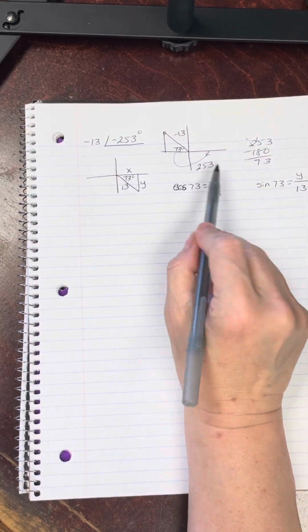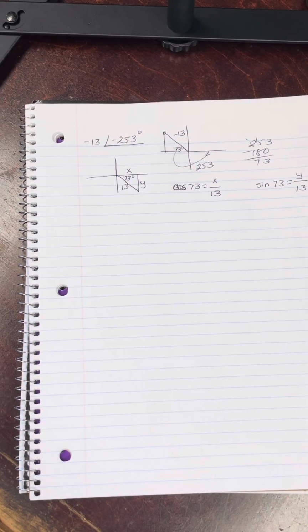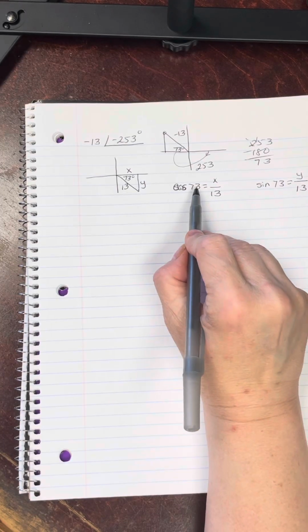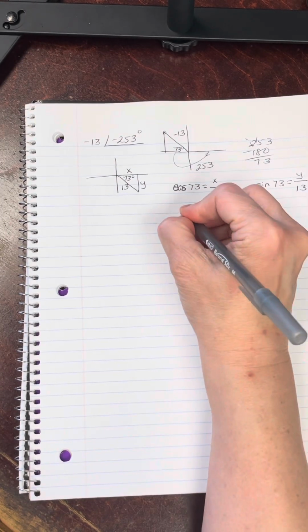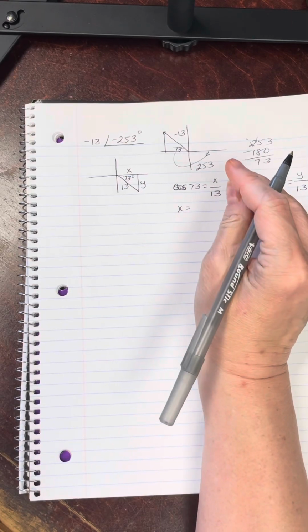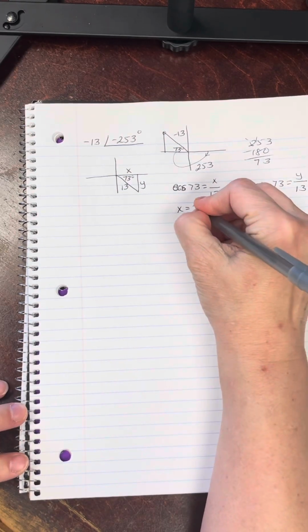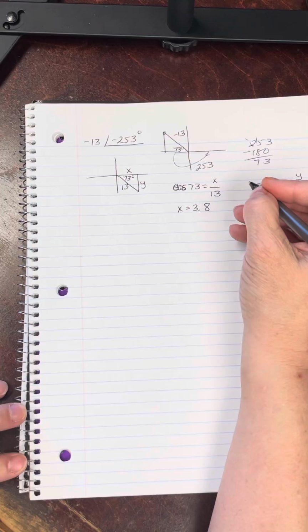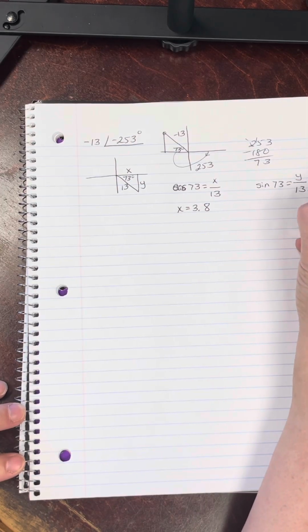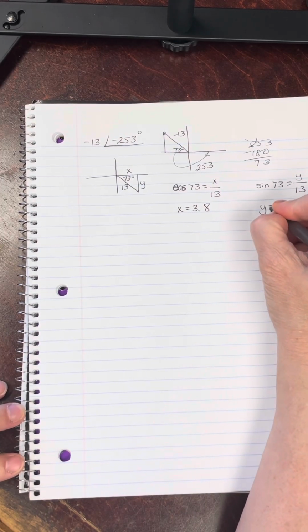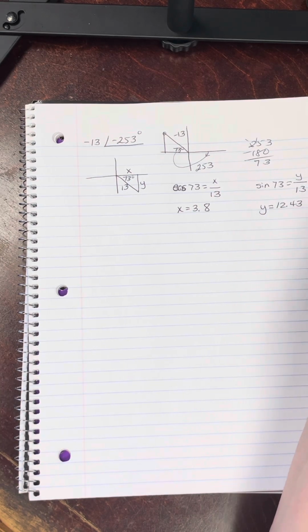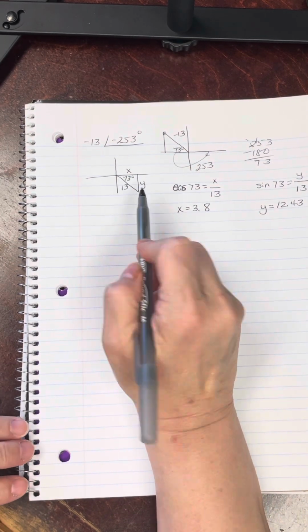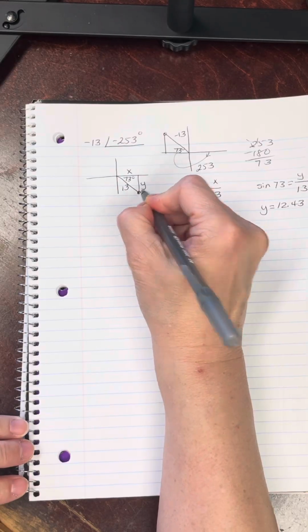So this is the easy one to do on the calculator. Cosine of 73 turns into a decimal times 13 and gives you the x answer, 3.8. And sine of 73 times 13 gives you the y answer at 12.43. So I'm moving over and down to get to this coordinate point.